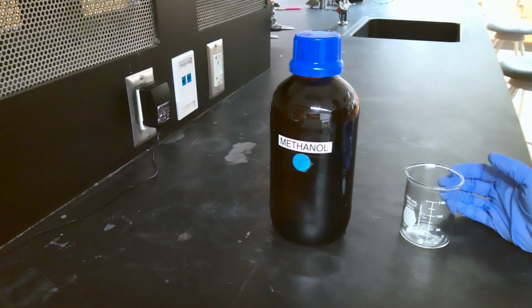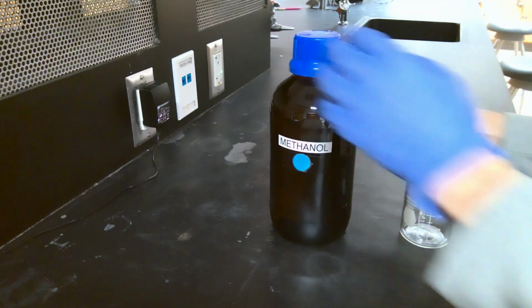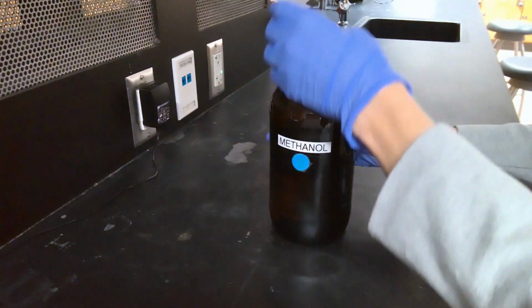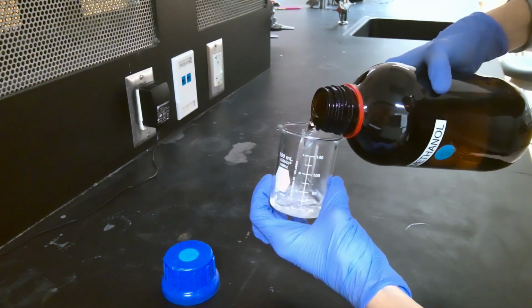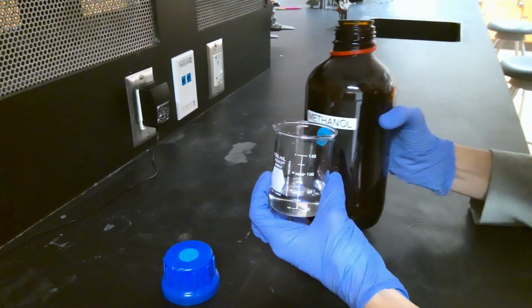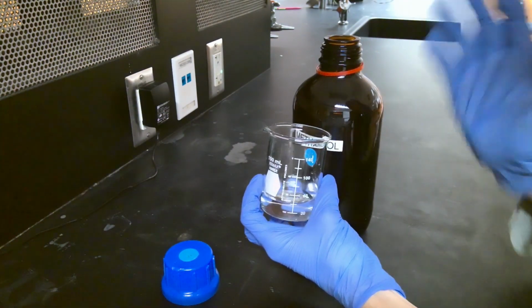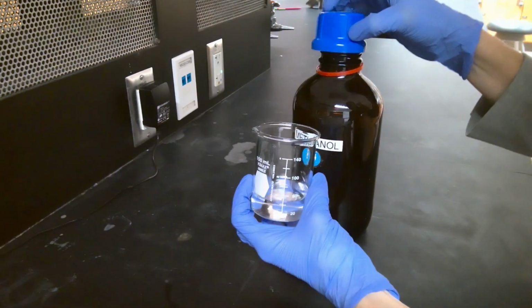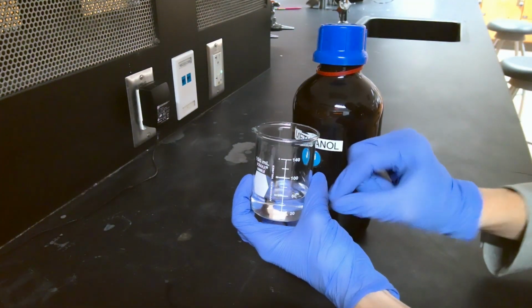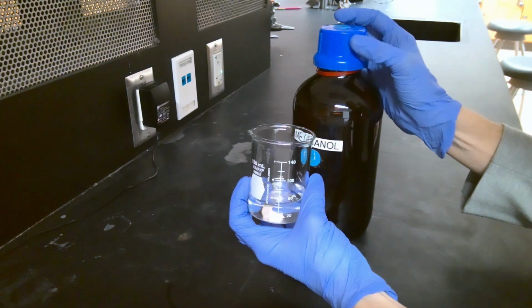The last compound that I want to talk about is methanol. We're going to be running our zinc iodide synthesis in a methanol solution. Methanol is a clear, colorless liquid. The primary concern when using methanol is its high flammability. It vaporizes very quickly, and both the vapor and the liquid form can catch on fire.